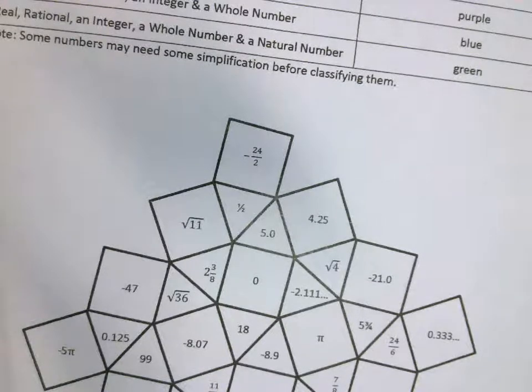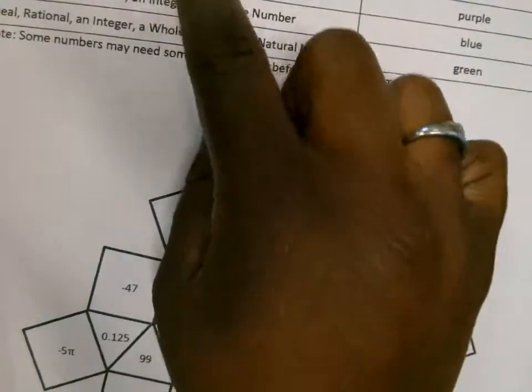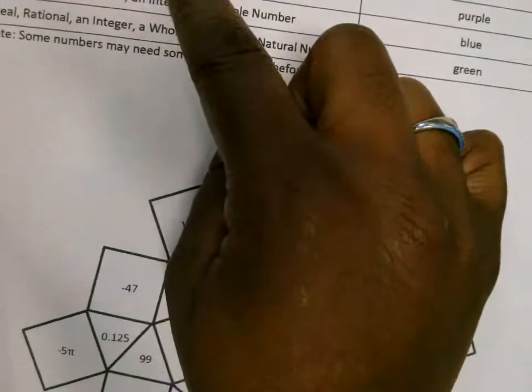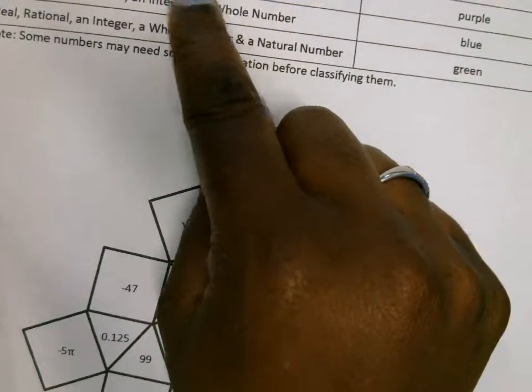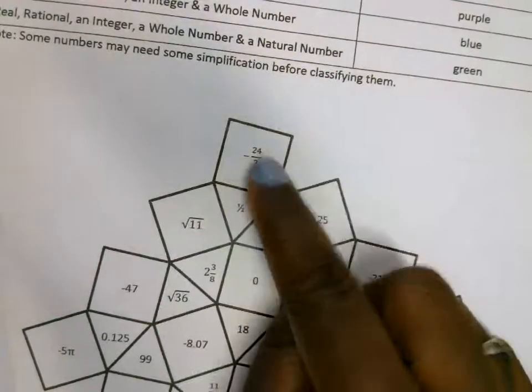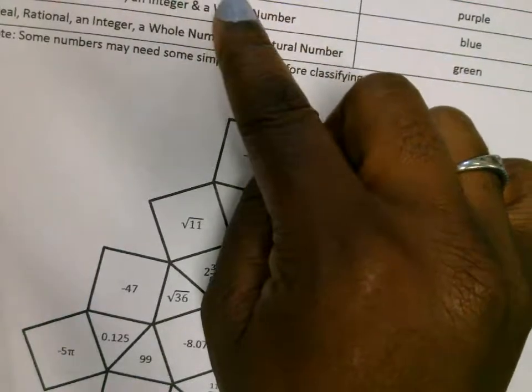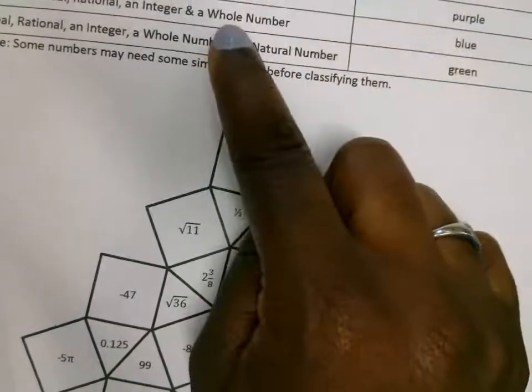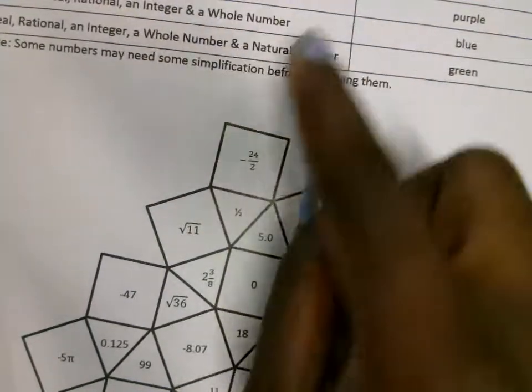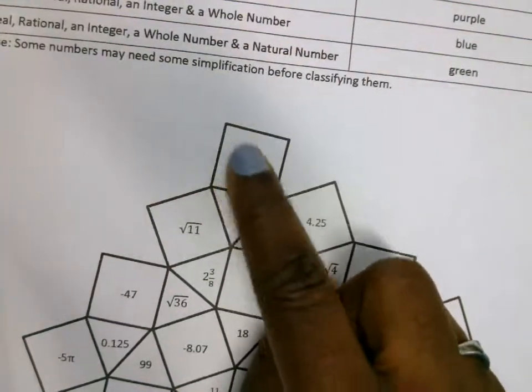Is it real? I should have said real first. It is real. Is it rational or irrational? Rational. Is negative 12 an integer? Yes, it is. So we're going to color it purple because it's not a whole number, but it is an integer. The color of this one is purple.